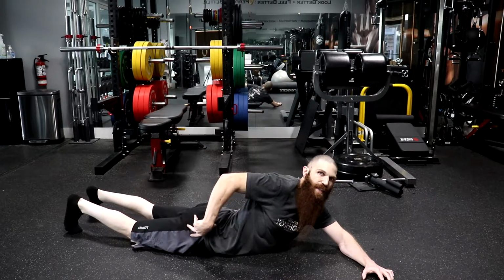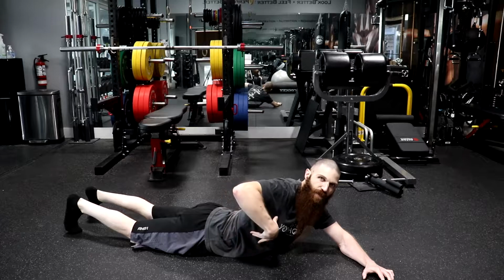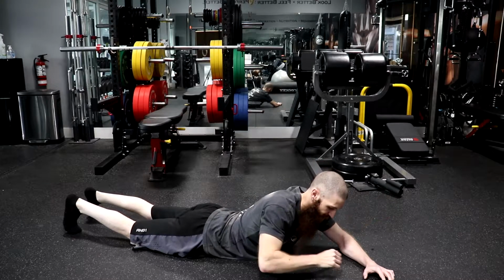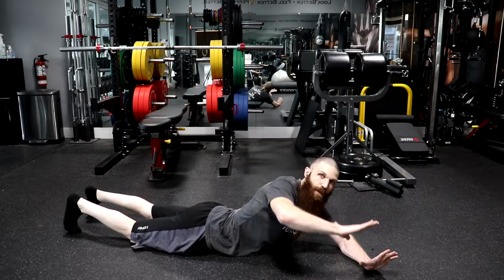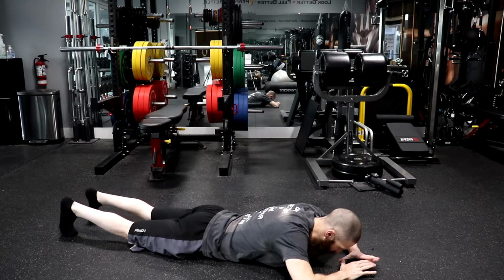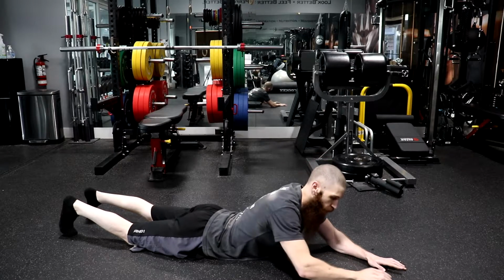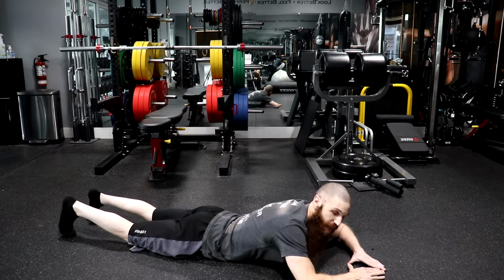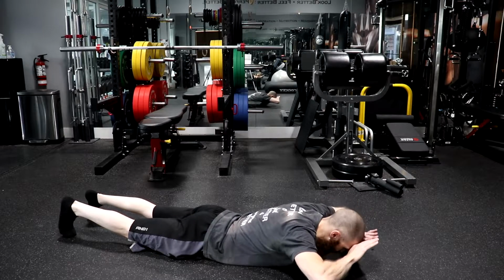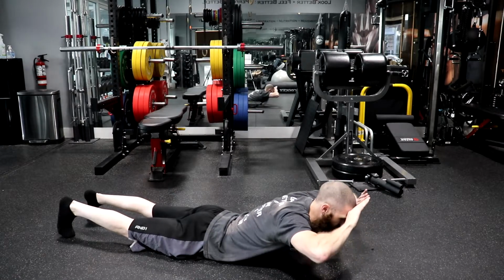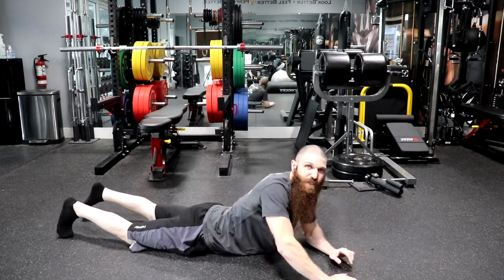And then we want to maintain retroversion of the pelvis, flat lumbar, flat thoracic, chin tucked in, crown away, eyes looking down. Our arms, we want to make a little diamond shape. We're going to rest our head over top. And then for this exercise, we want to make sure that we have a nice neutral spine to begin with. And all we're going to do is go into extension of the trunk. And this is the strengthening exercise for the longissimus muscle, specifically the cephalic fibers.